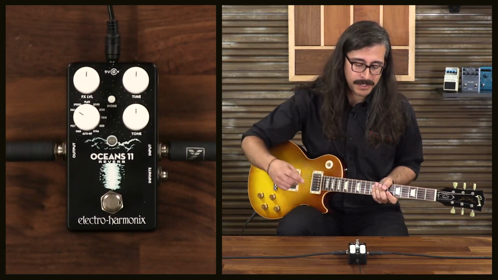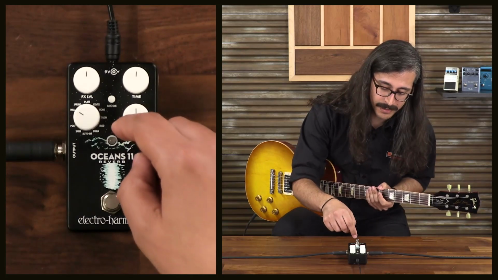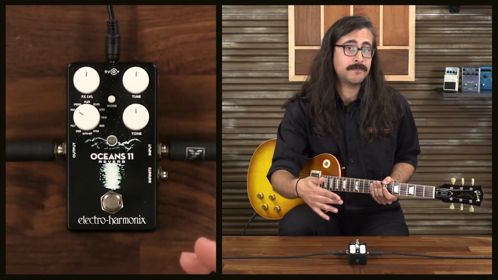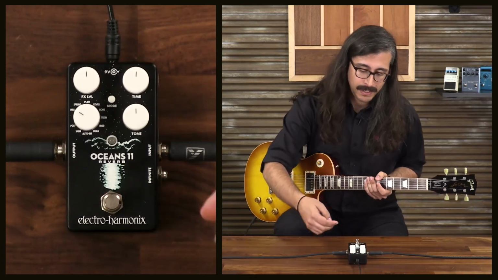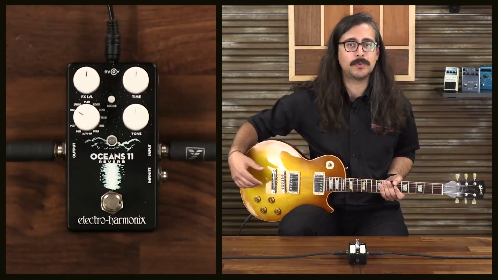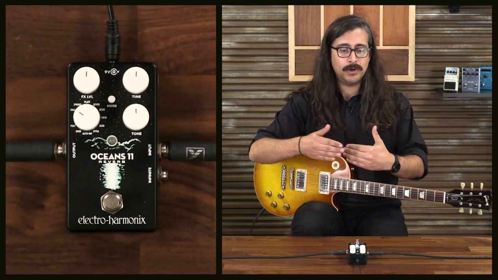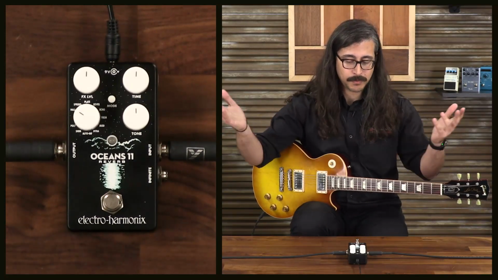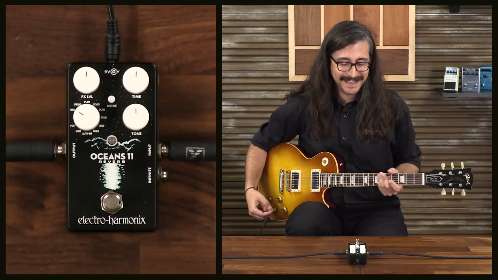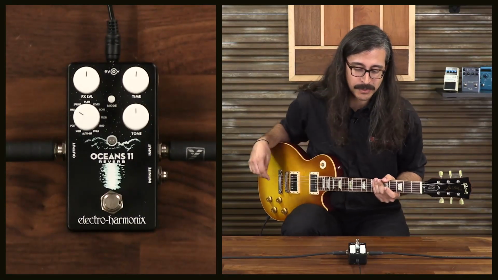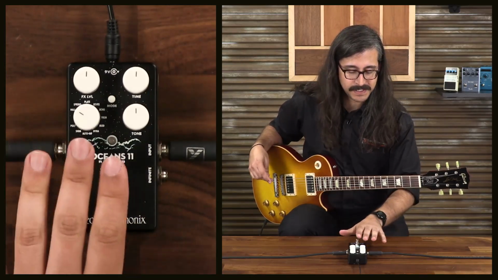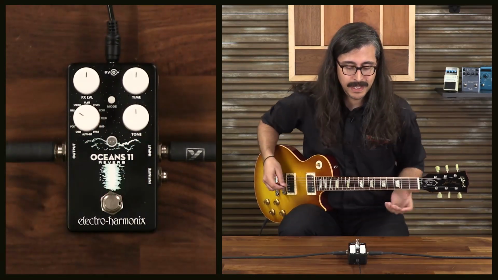So first, let's talk about the other two controls that we have here. We have effects level, which is the level of the reverb relative to the dry signal. And then we have the time control, which is how long you want the sound of the reverb to extend, or in other words, how far into space you want to go. And then, of course, the tone knob, which we already talked about. So let's start things off real simple on the Hall algorithm and see what we get.